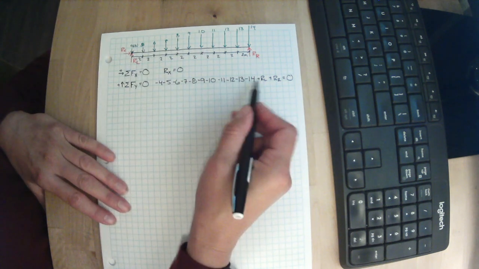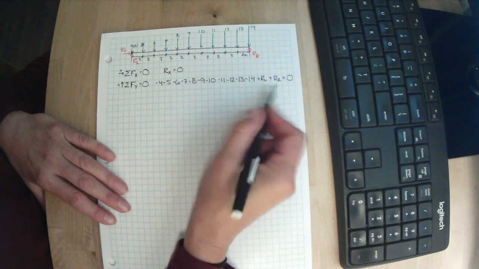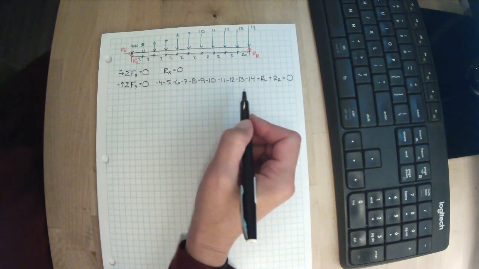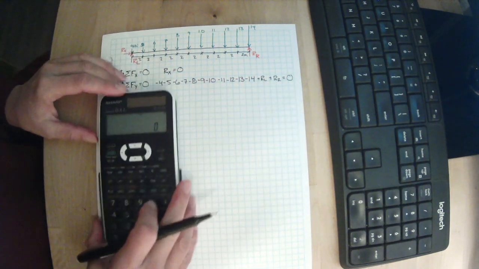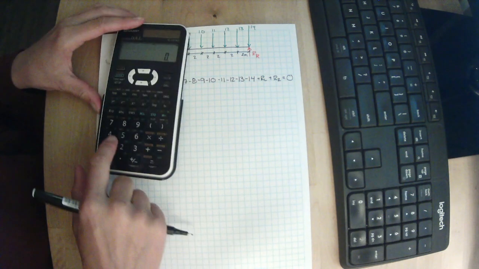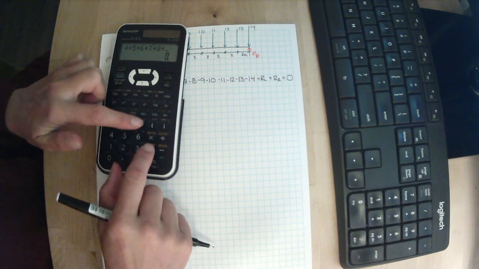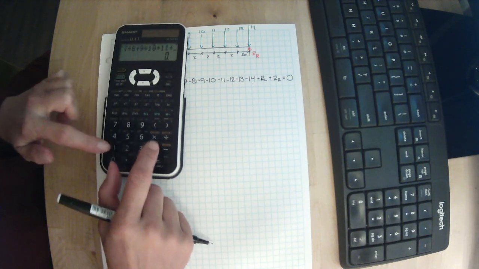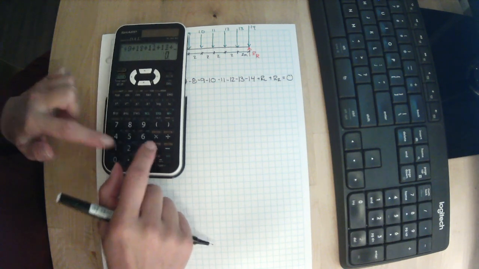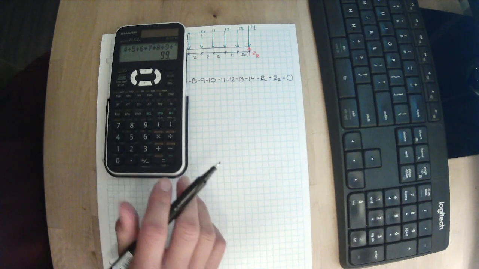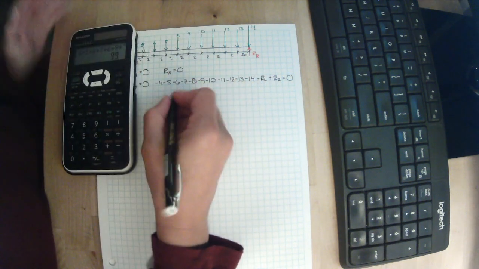Well, we can add all of this up, but we're still left with RL and RR. We have two unknowns in one equation. So let's add this up. 4 plus 5 plus 6 plus 7 plus 8 plus 9 plus 10 plus 11 plus 12 plus 13 plus 14 equals 99.